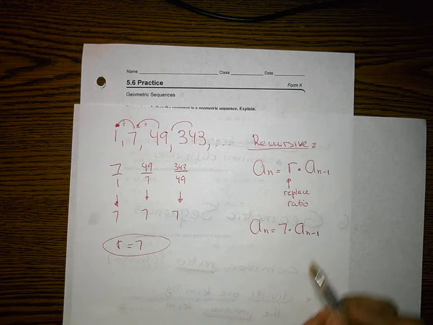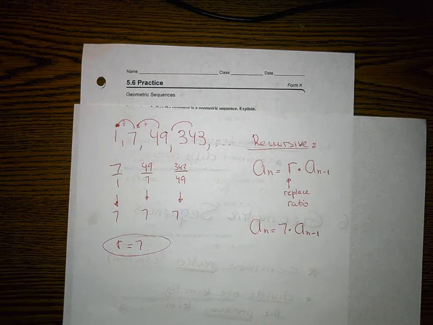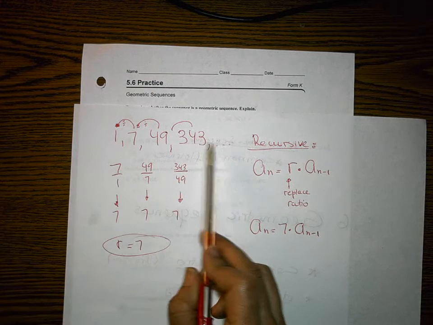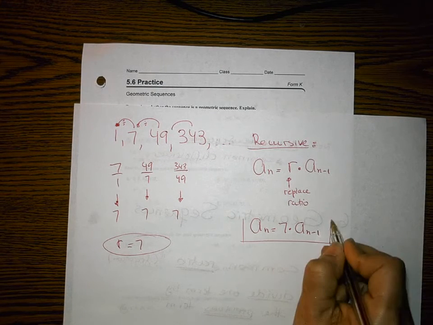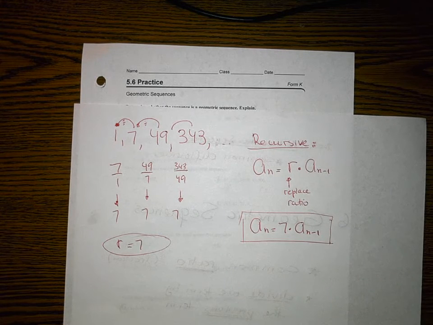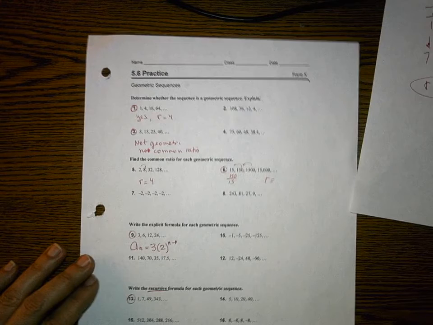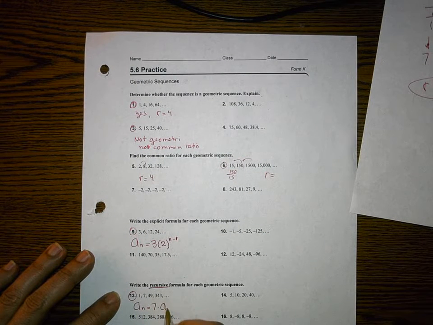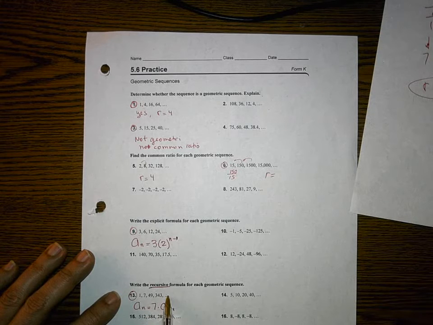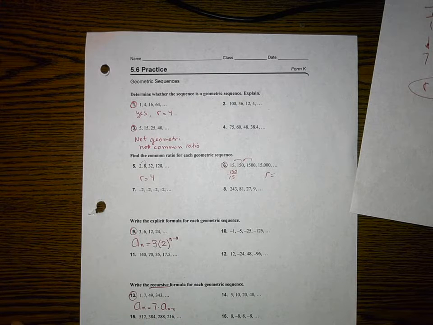Unfortunately, with the recursive formula, I cannot find terms that are far in advance. I can only find the next one and the next one. Okay? So that's how I would find the next term, and that is our recursive formula. All right, and that was number 13: a of n equals 7 times the previous term. So I can find out what comes next if I use 343, and then I can find what comes after that if I use that number. So you can always find the next one.